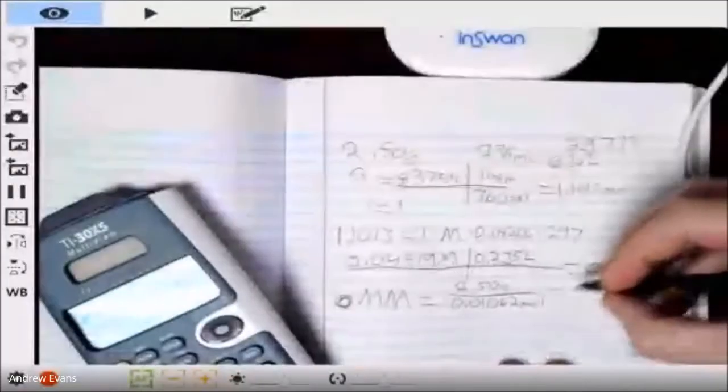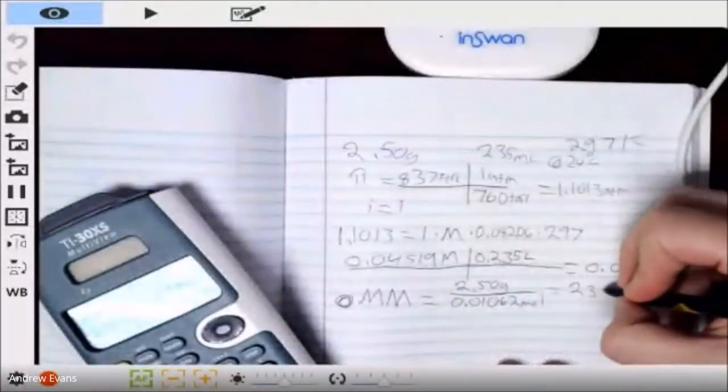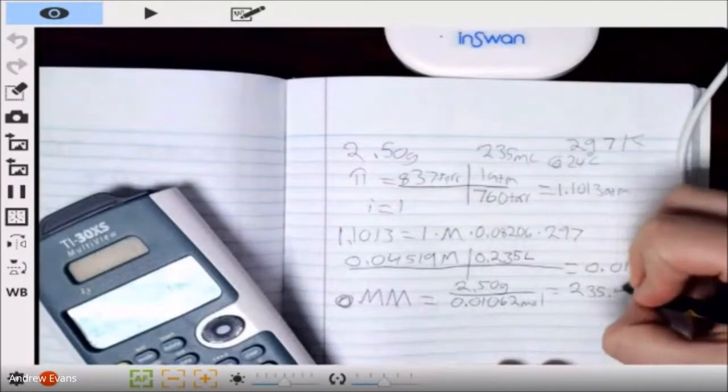And finally, molar mass is equal to mass over moles. So if we have 2.50 grams and 0.01062 moles, that will give us a molar mass of 235.4.